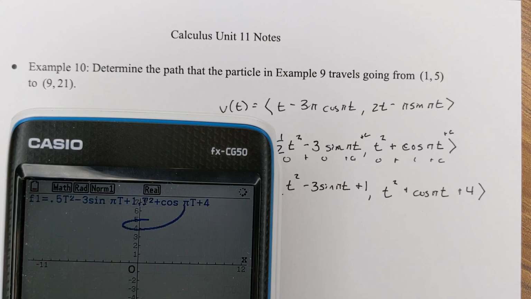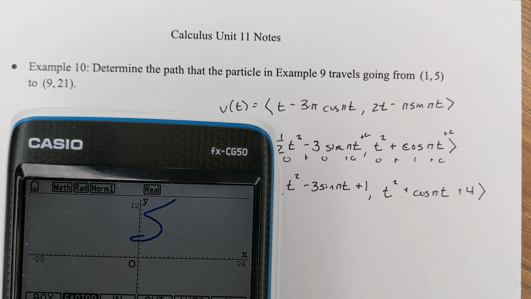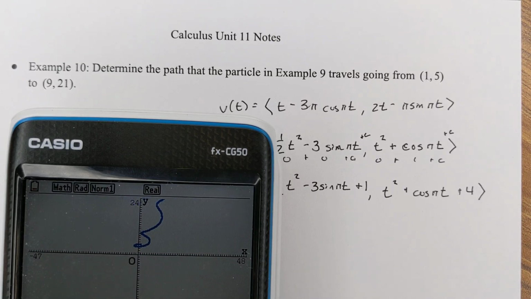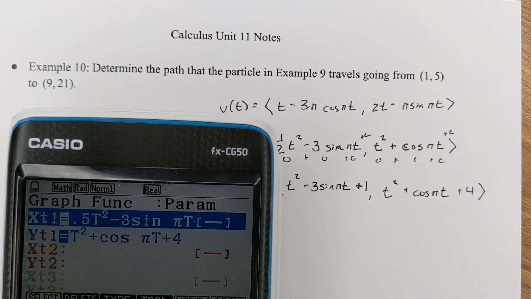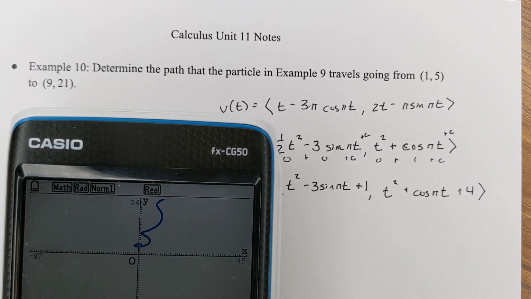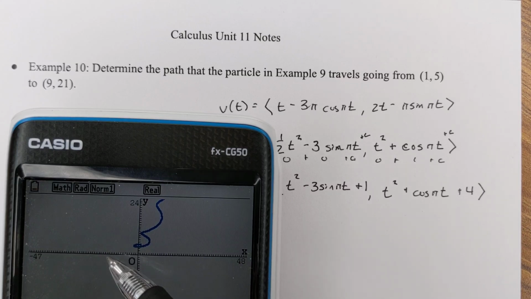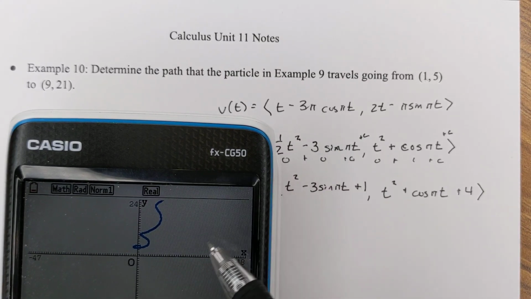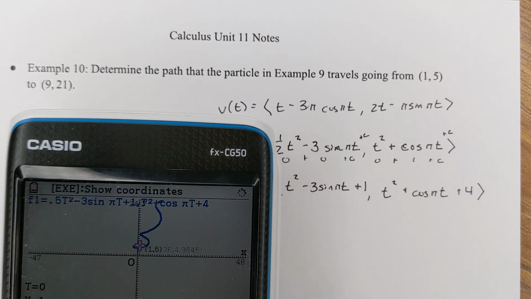Zoom out. So there's our path. Now if I wanted to go to the setup, whoops, you can probably somehow set this, this is graphing the whole thing, it's not graphing only between, but you can trace along to find the path where it hits 9, 21.